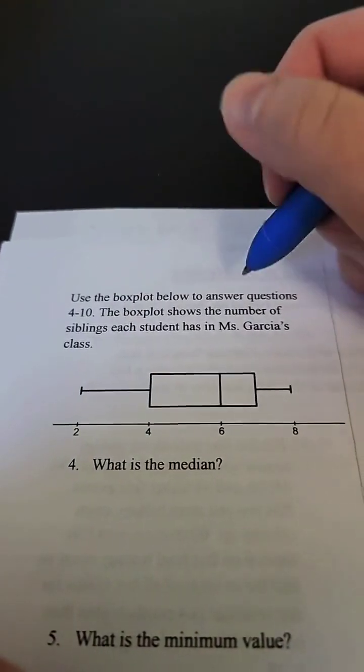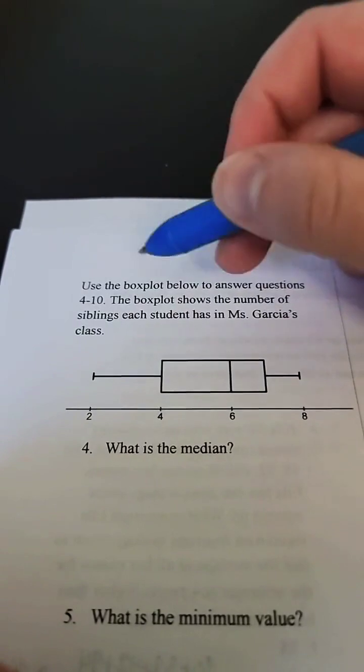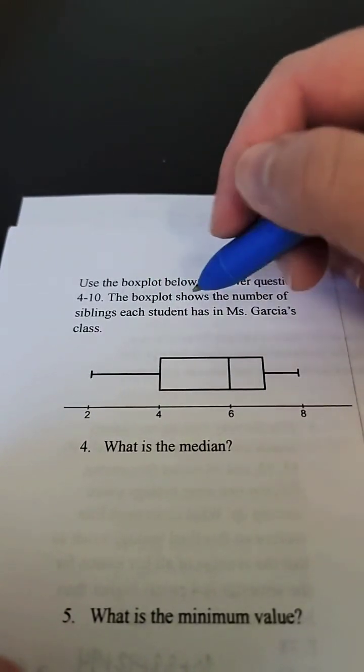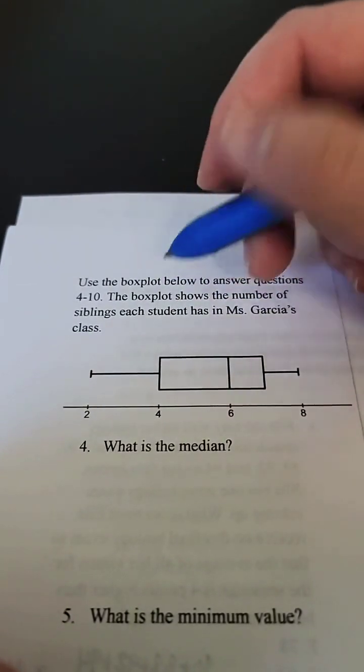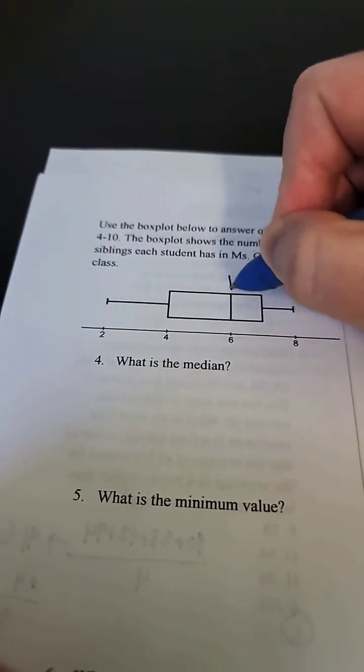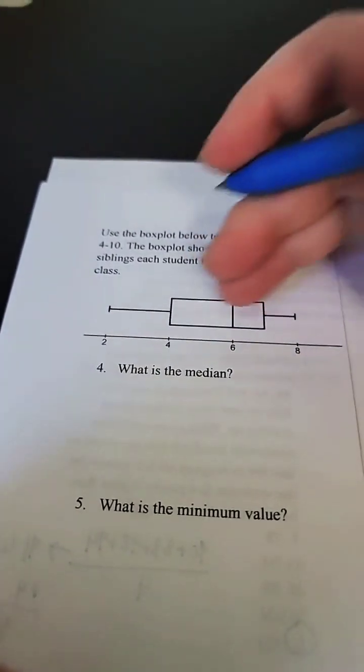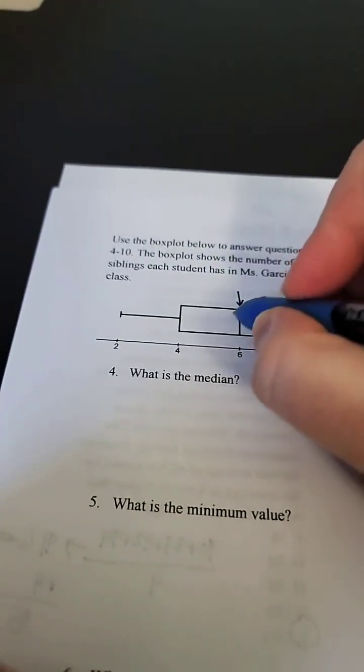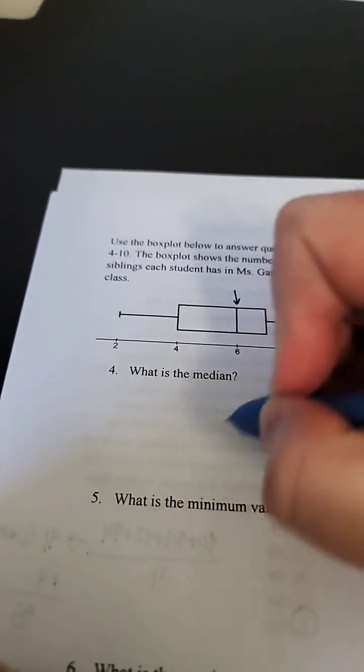So then let's go to the next one. So it says, use the box plot below to answer questions 4 through 10. The box plot shows the number of siblings each student has in Miss Garcia's class. So what is the median here? So when you're looking at the box plot, the median is the little line in the middle of the box. I mean, not necessarily in the middle, but you know what I mean. Like, it's the line inside the box. That represents your median, so the median is going to be 6 here.